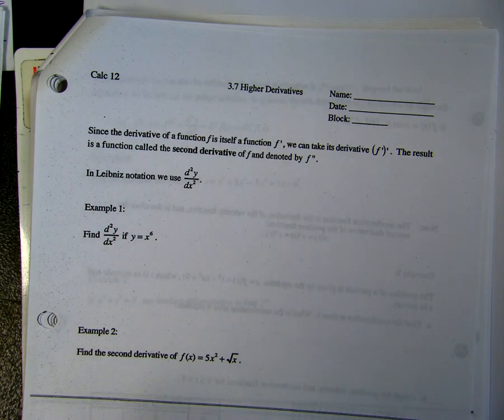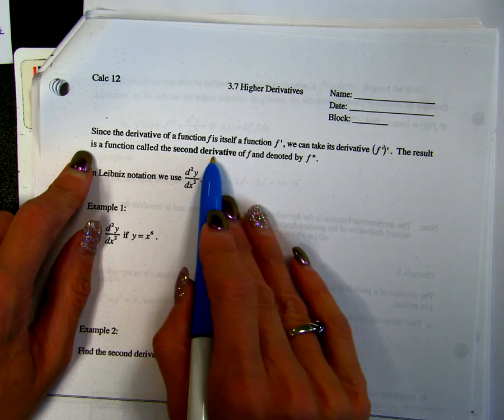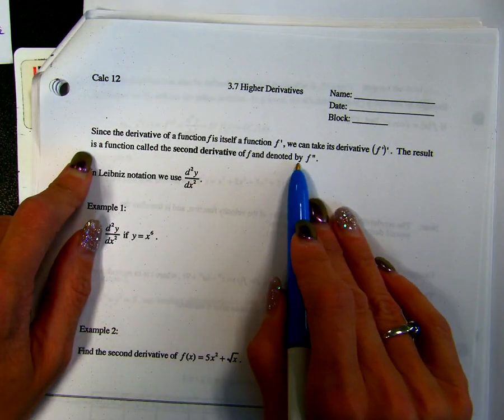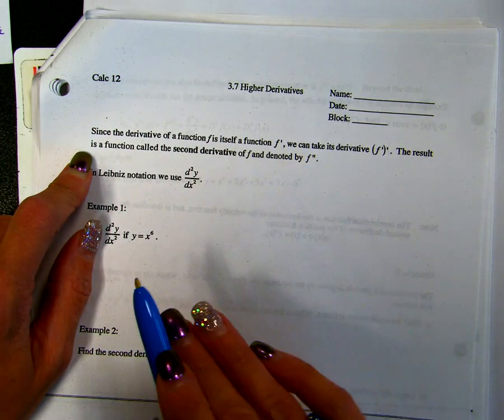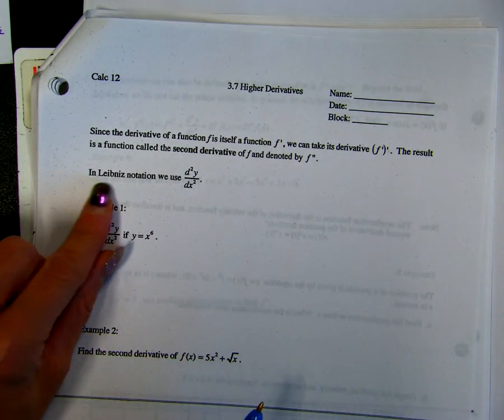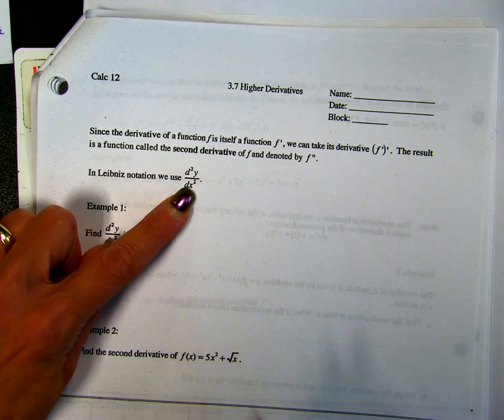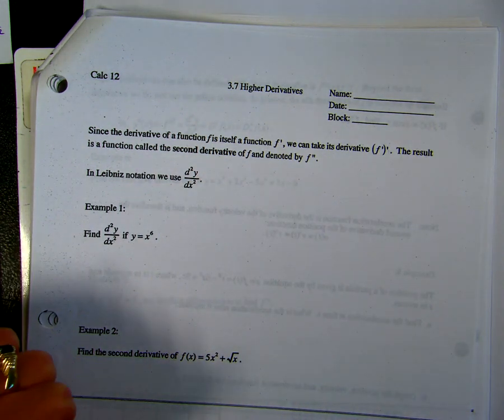Derivatives and some things that come out of it. Let's take the derivative of f prime. The result is a function called the second derivative, and we note it by f double prime. In Leibniz notation, we use this, the second derivative of y with respect to x.